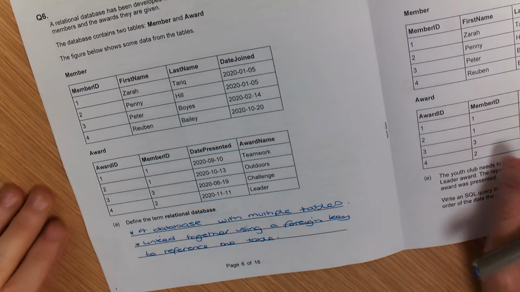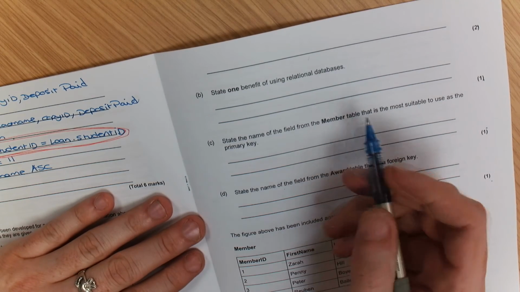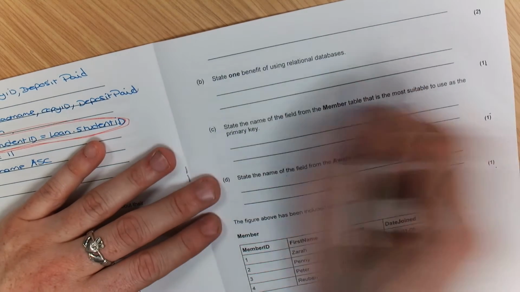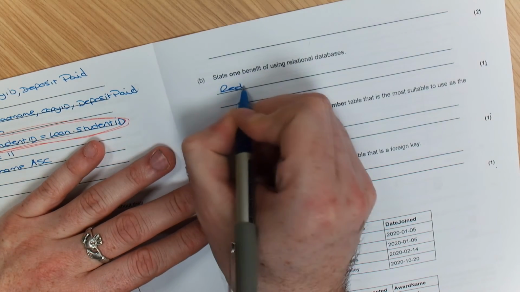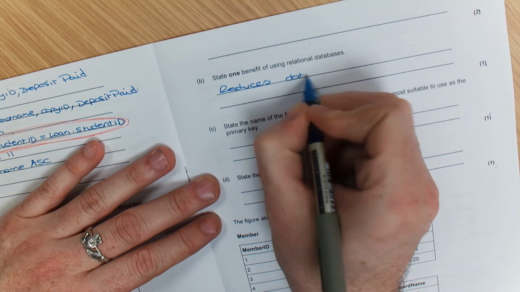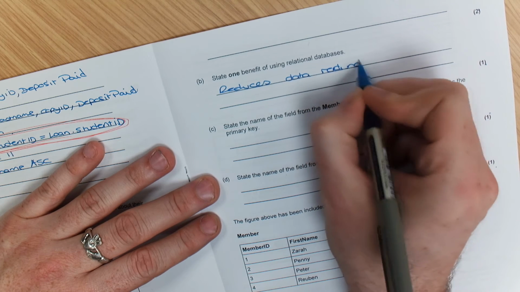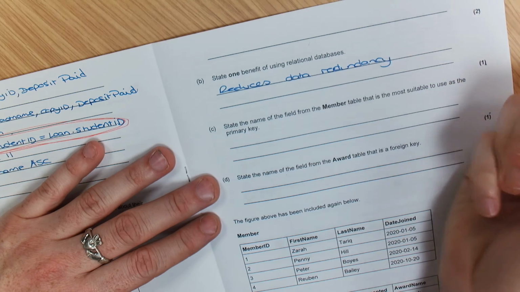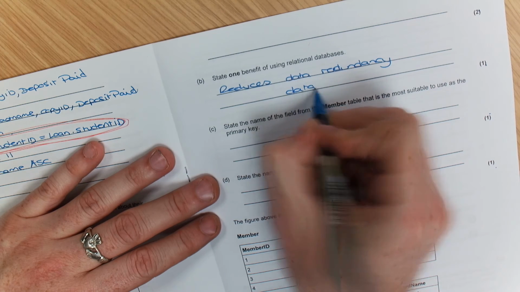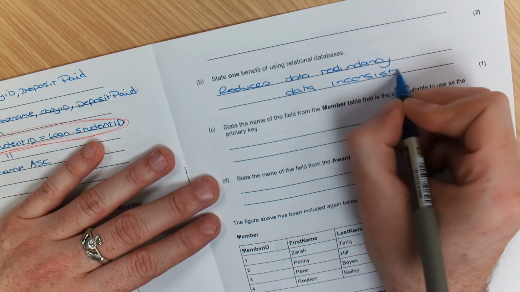Right. Moving on. State a benefit of using relational databases. All right. It reduces data redundancy. Get that word into your vocabulary when studying databases. The other thing is it reduces data inconsistency. So if you had either of those, you would have been given 1 mark.